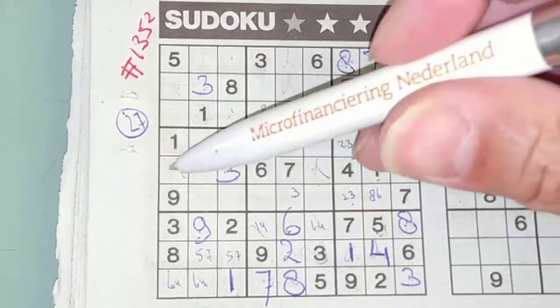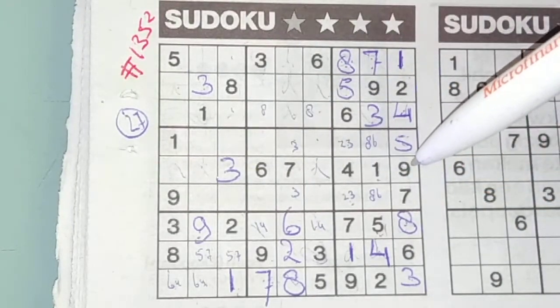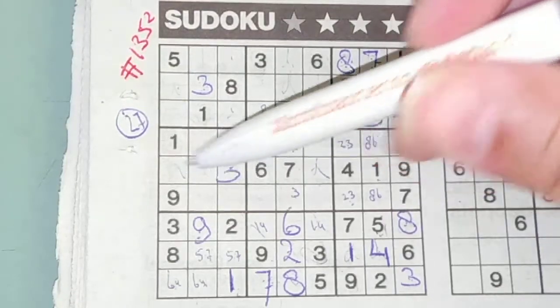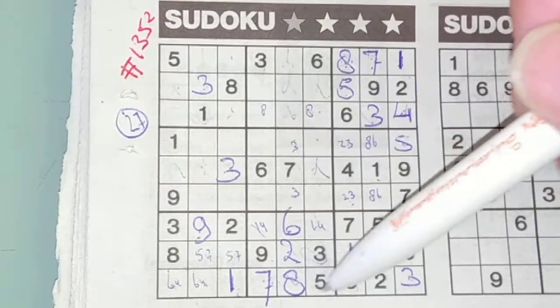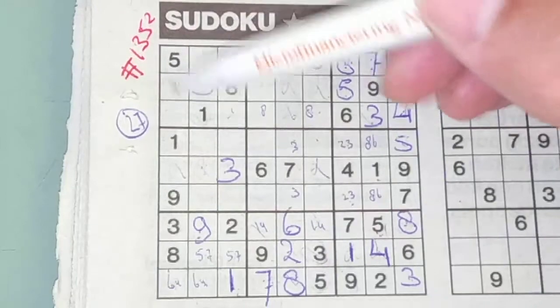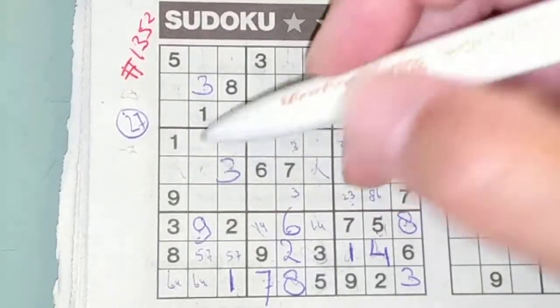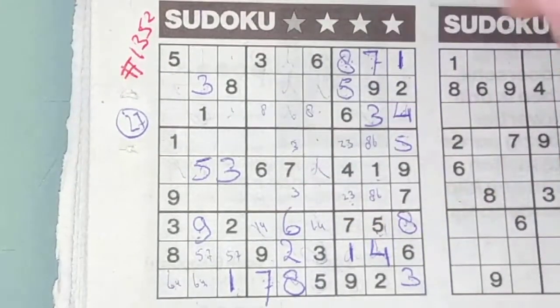3 missing numbers now in the middle column. One of the missing numbers is 5. We see here 5, no 5 there. Here 5, no 5 there. The only place for the 5 should be there.